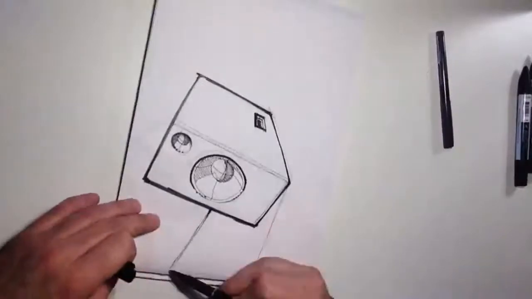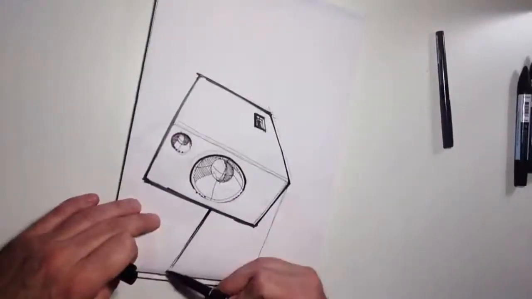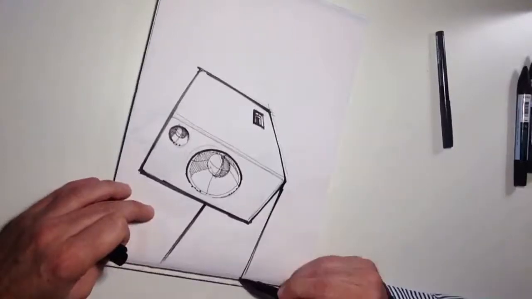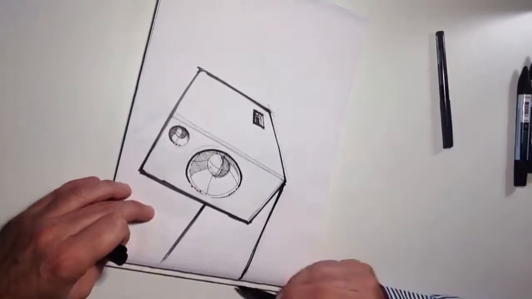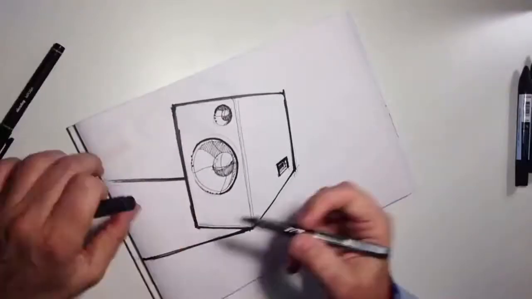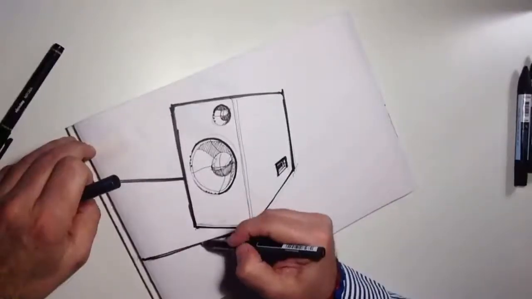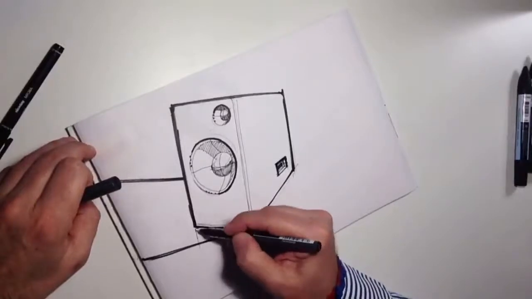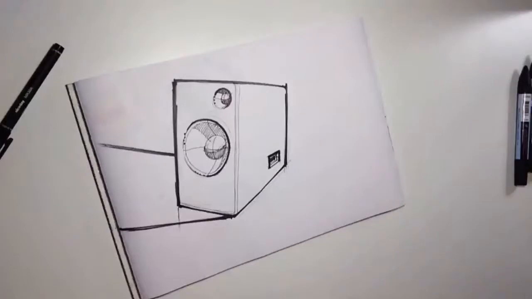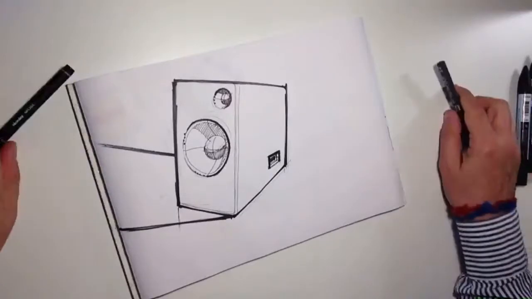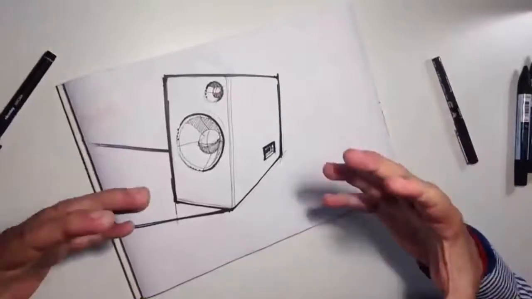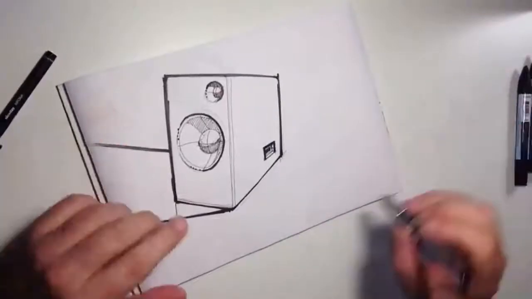Then of course here, because that's our shadow, so we'll just make a very nice outline here. Okay, so do you see? We already have a nice feeling of the object.